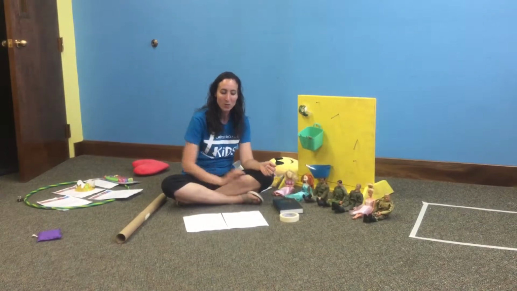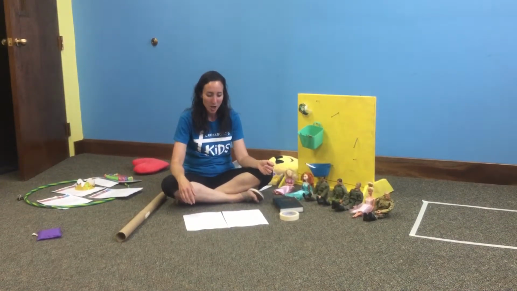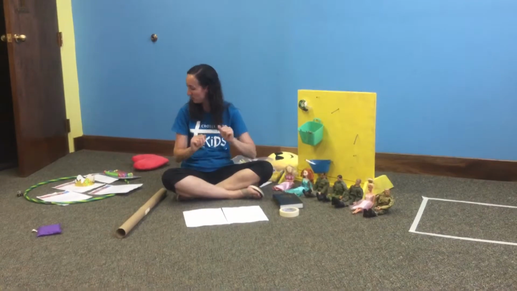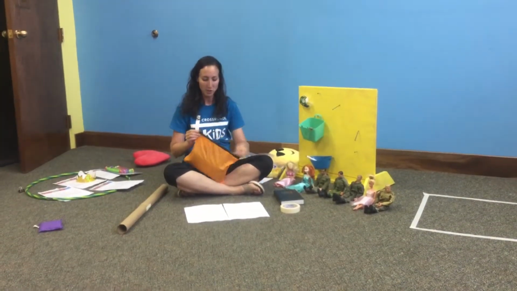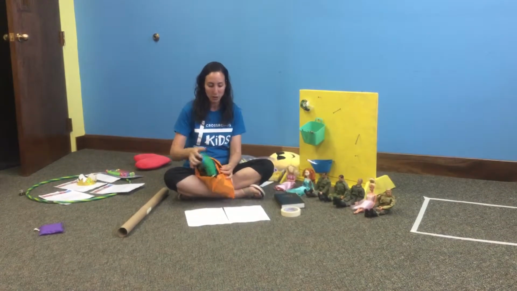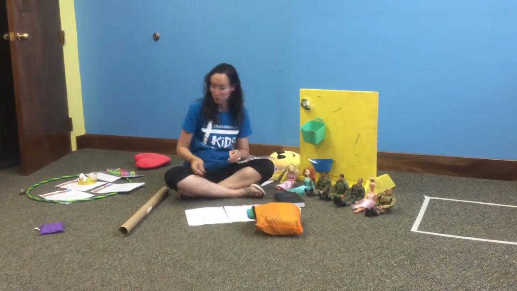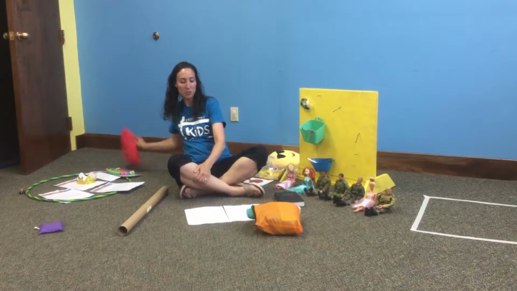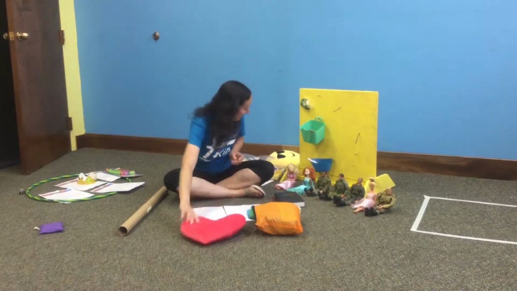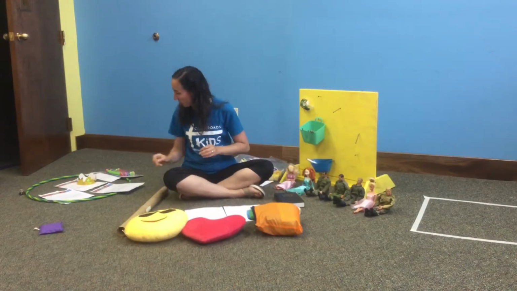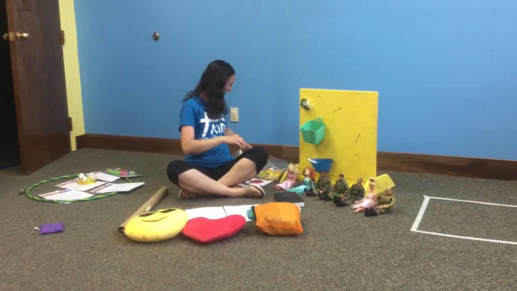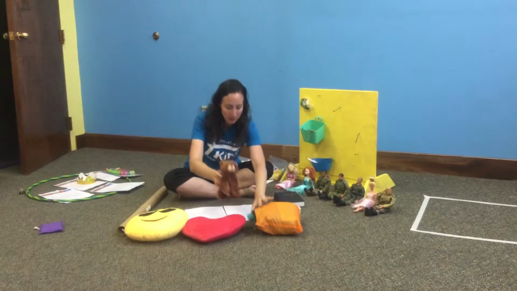The last thing we're going to do is the Bible review activity. You are going to have lots of supplies for this one. We are going to have a parachute ready to go for you, which is in here. I'm not going to pull it out, but we do have a parachute. We have a plush heart pillow, which is going to look like this. You have a plush smiley face pillow, and you're going to have a plush teddy bear right here. Aren't they cute? Love it.